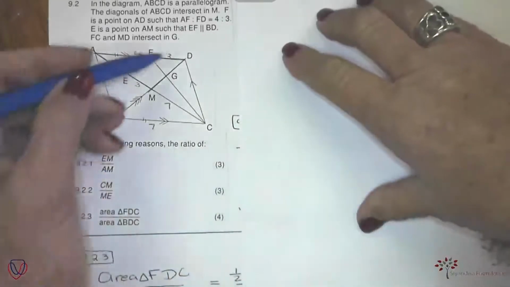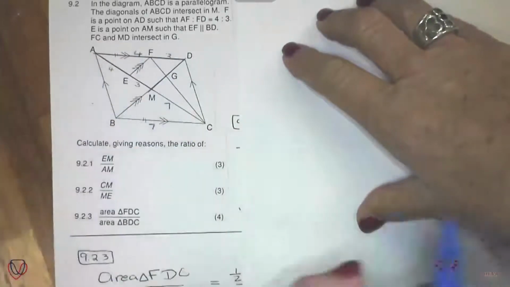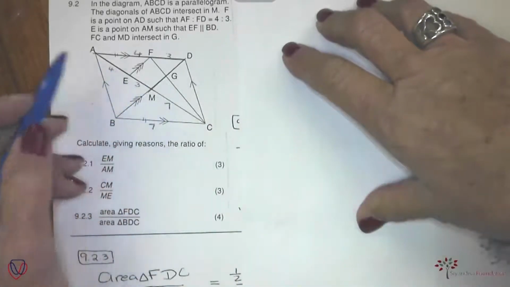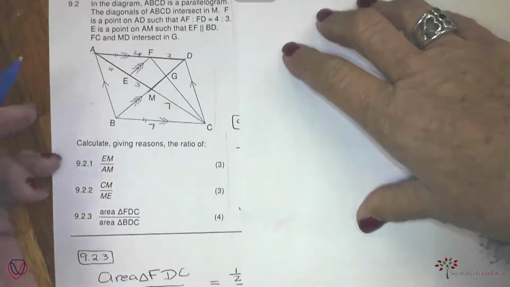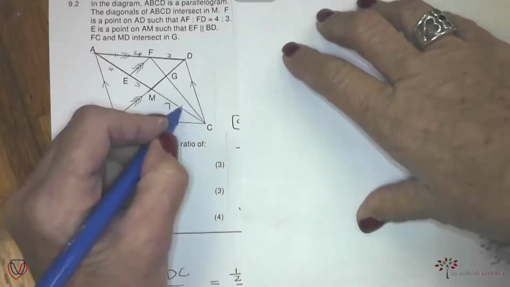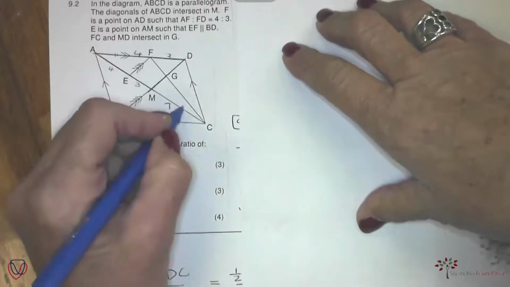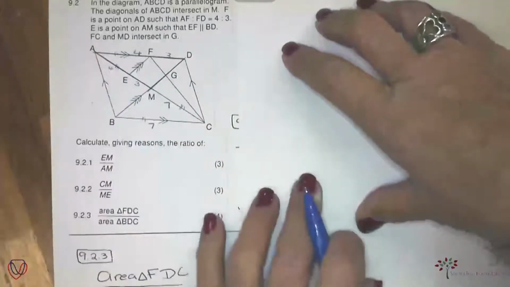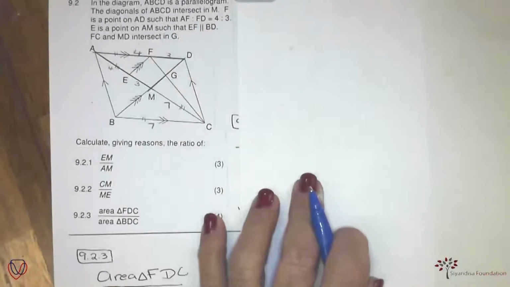There's another property. The diagonals bisect one another. Now, these little things I wrote in while I was doing the sum. But you can actually mark them. That one is going to be equal to that one. It's going to be of great help to you.